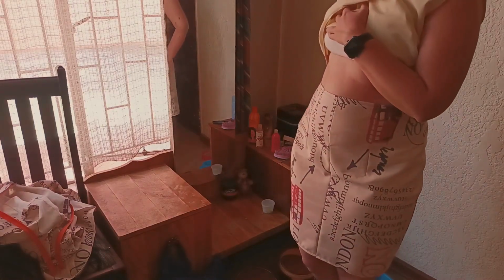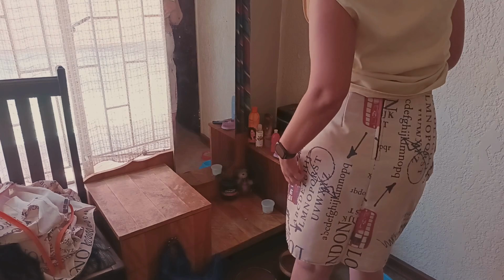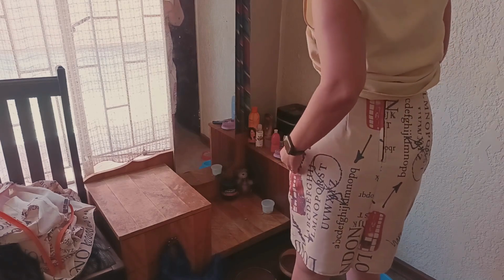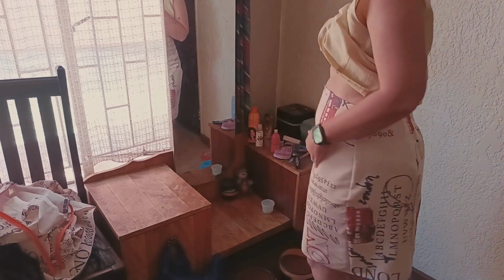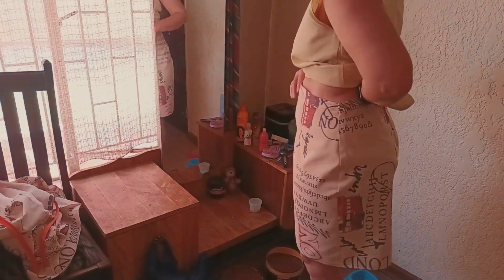Okay, here you can see it looks okay, but something doesn't fully look right. The seams are not pressed. This is how much difference pressing your skirt makes, compared to an unpressed skirt. So I'll be coming back with the skirt pressed, and then you can see how well it looks.